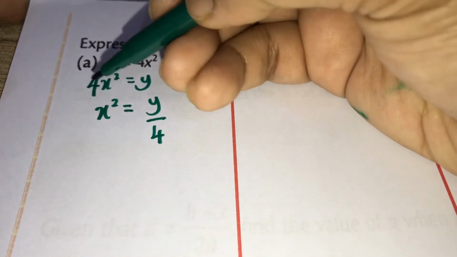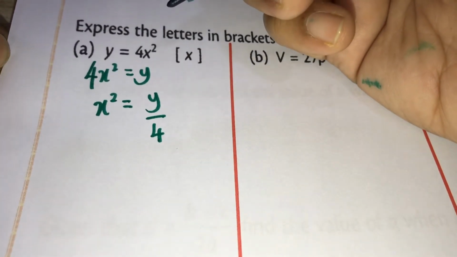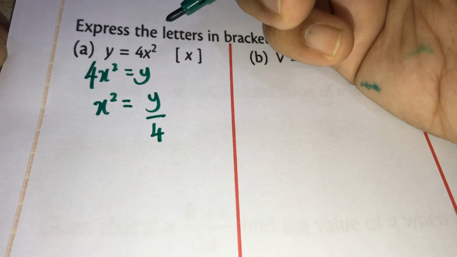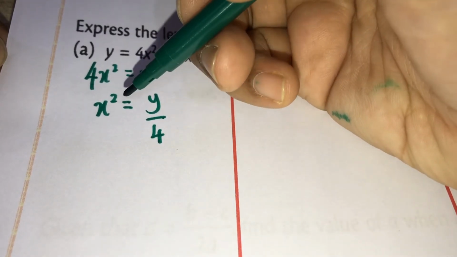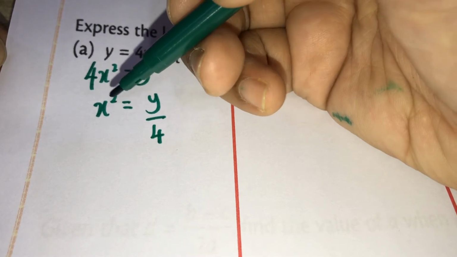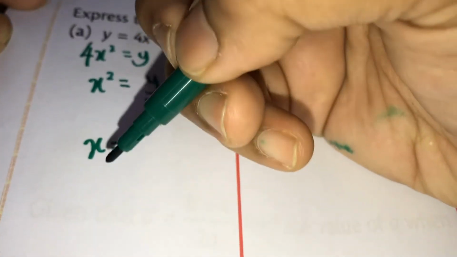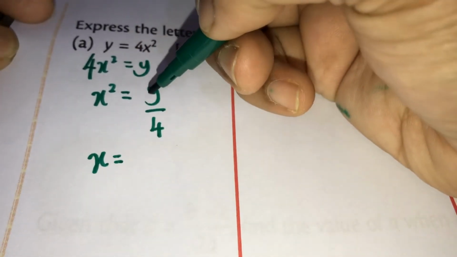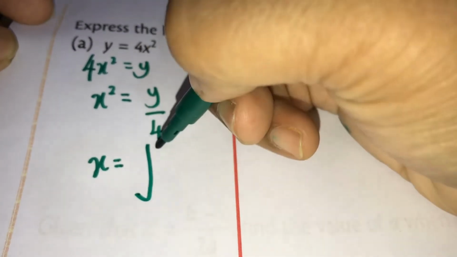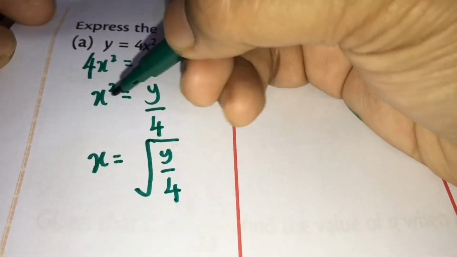Multiply becomes divide. Remember just now I explained, if here is squared and you want x alone, because the coefficient of the subject must equal 1, you must square root all of y over 4. Because here square, move to the right, becomes square root.